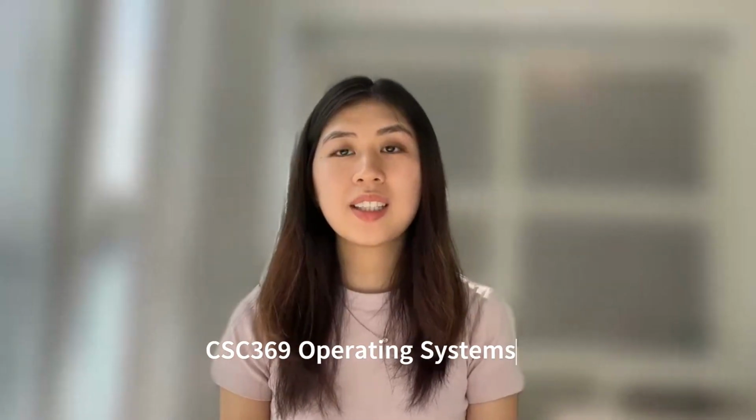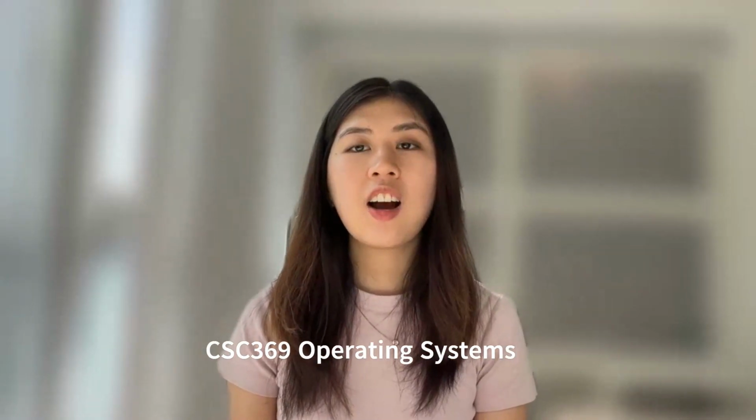The next course that I want to talk about is CSC 369, Operating Systems. I've heard this definition 1,000 times in this class. An operating system is a software layer between the hardware layer and the user application layer that allows the proper use of software and hardware resources and controls the execution of programs. It is also responsible for memory management and process management.